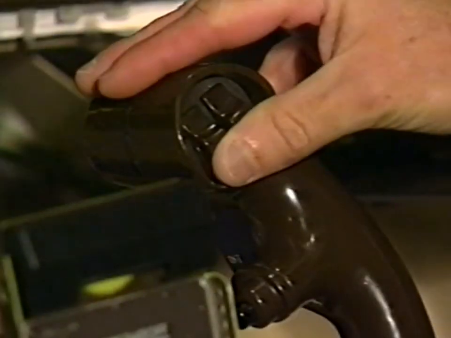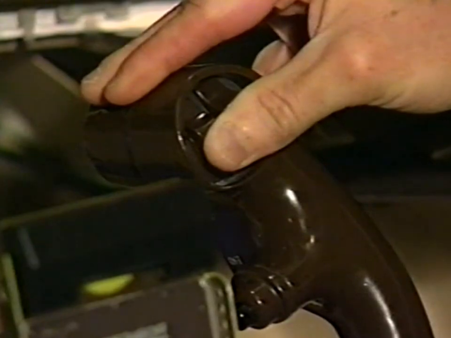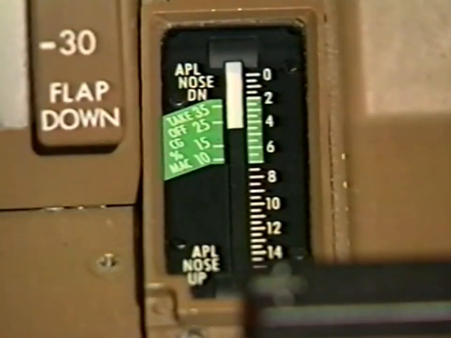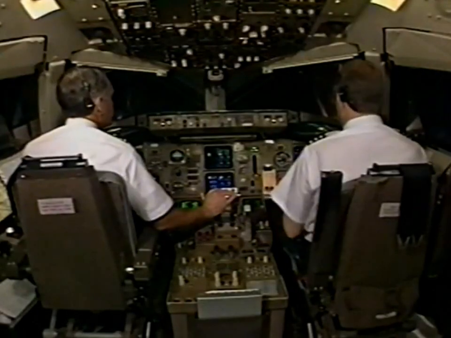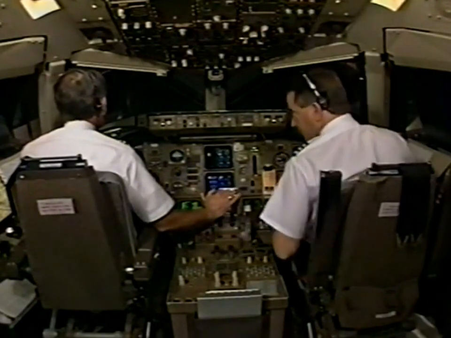Stabilizer trim is set. After verifying all previous entries, the captain calls for the taxi check. Taxi check.